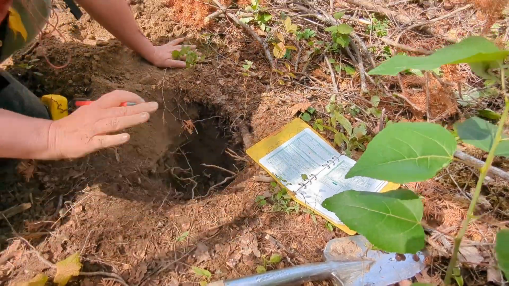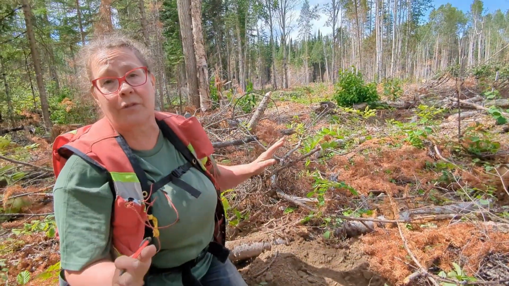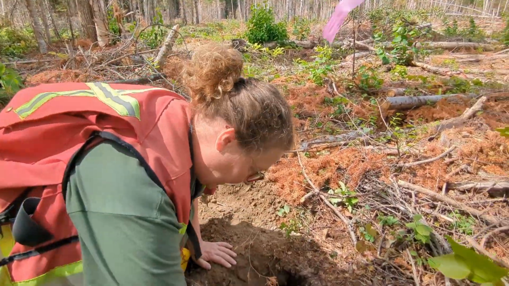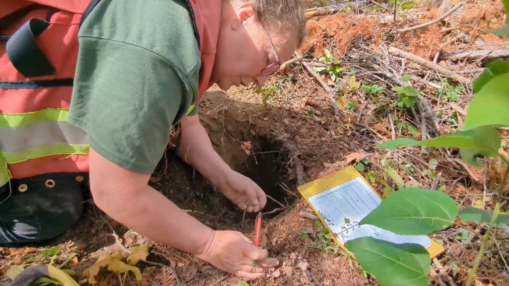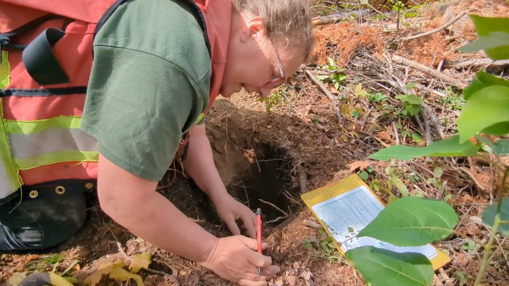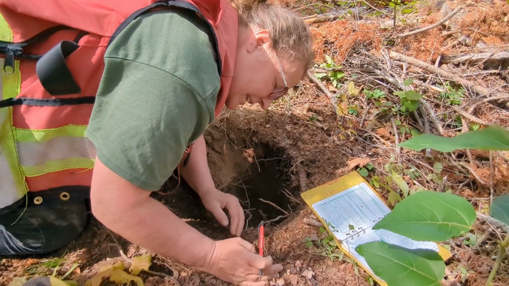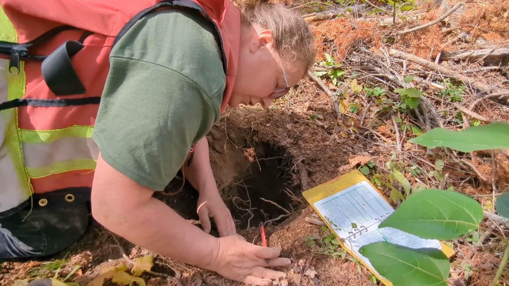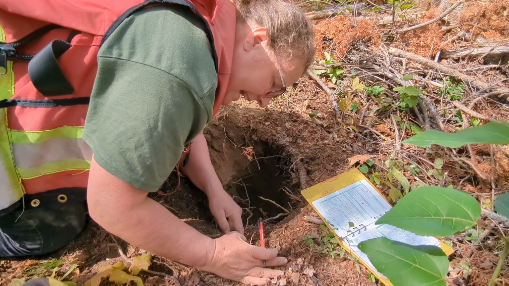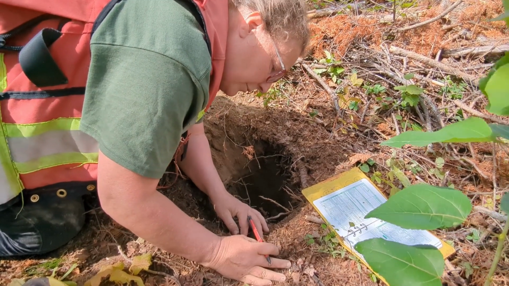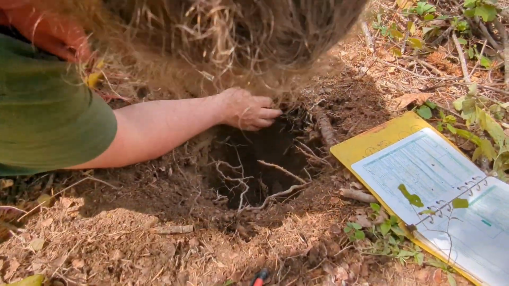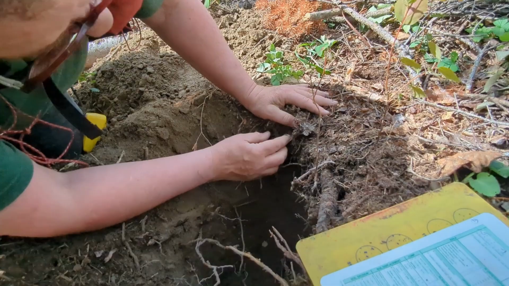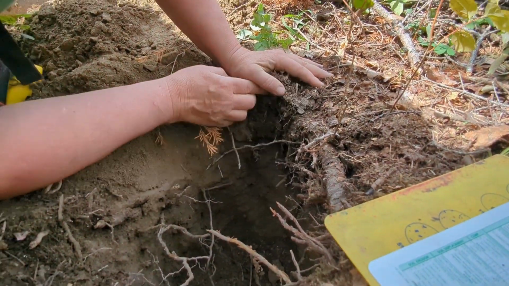Okay? The next one, we're not going to measure the fermenting layer. We're just going to go in and see how much compost we can find, like the humus layer, and it looks like it almost immediately goes into an AH. I'm not really seeing much of an H layer. Let's see this side. This side, I'm going to say, that's minerals.